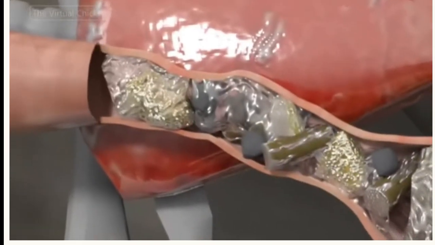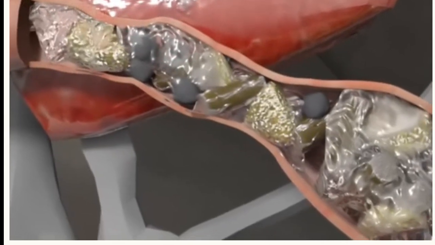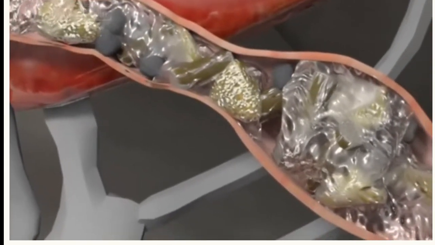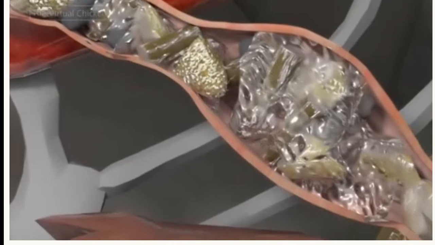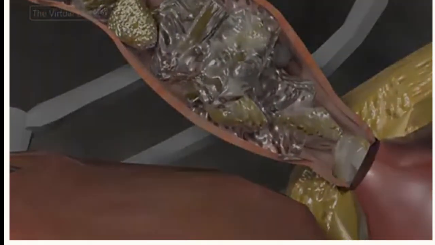The acid and digestive enzymes in the proventriculus break down food more significantly than the enzymes secreted by the salivary glands. But at this point, the food has not yet been ground, only softened before it moves to the gizzard.